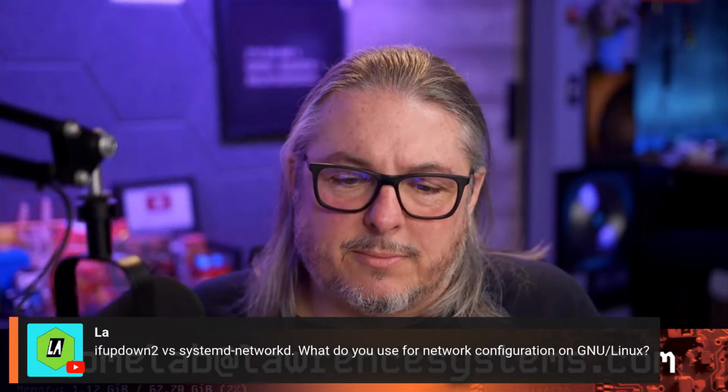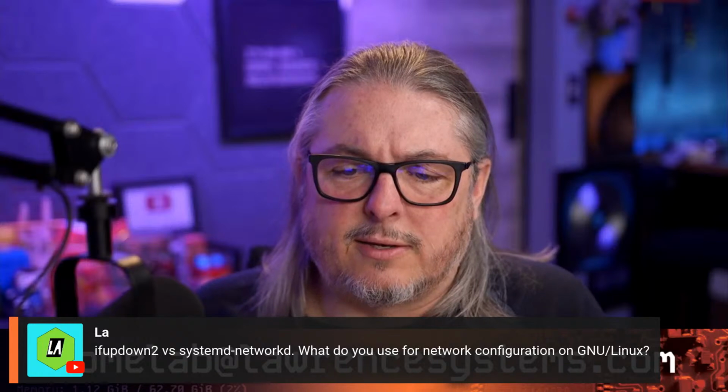I have down systemd versus networkd. What do you use for network configuration on GNU Linux?